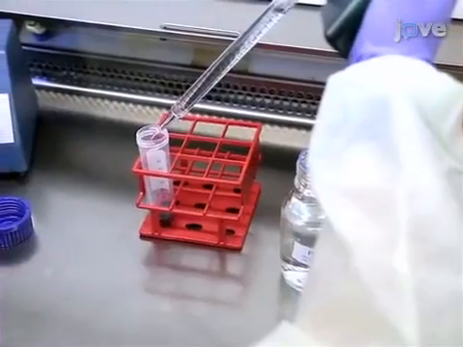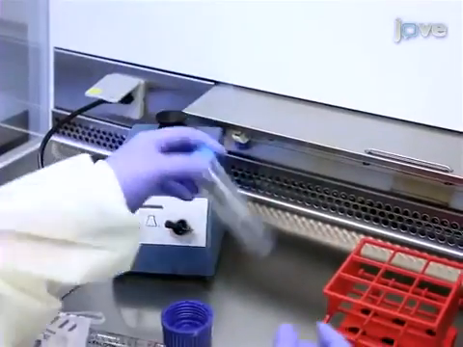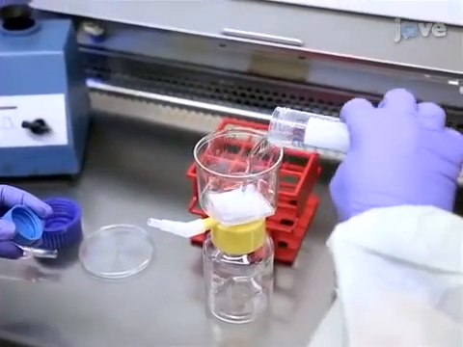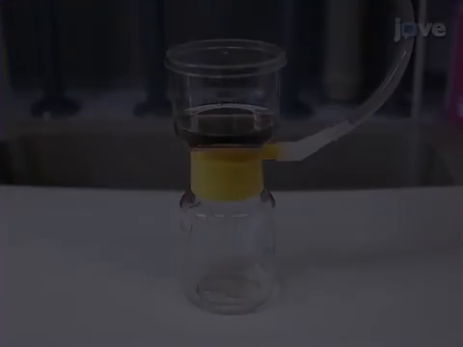For solid samples such as soil, sand, or activated sludge, resuspend them in distilled water, or PBS, and filter them through a 0.